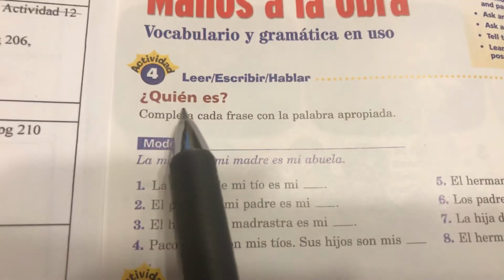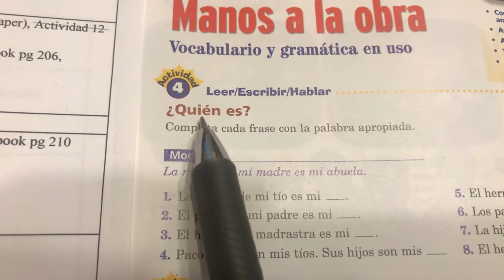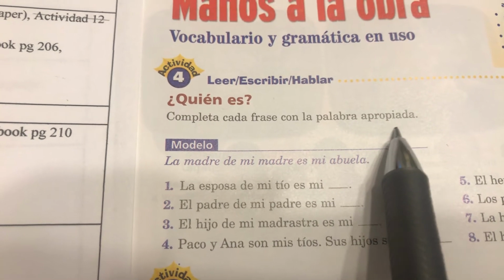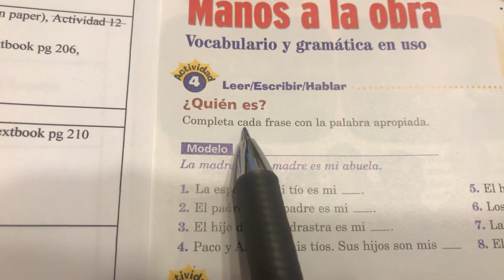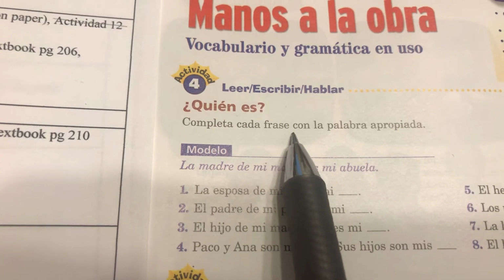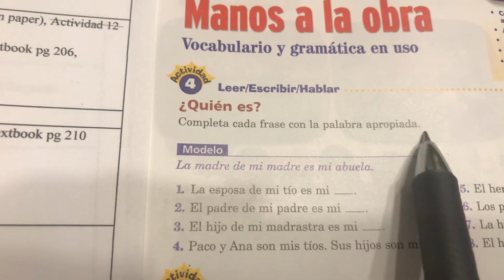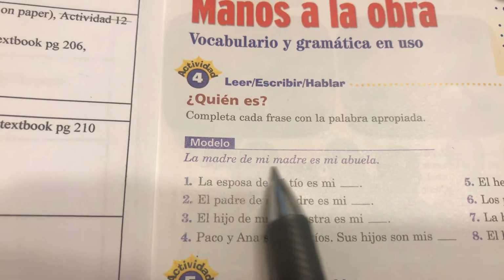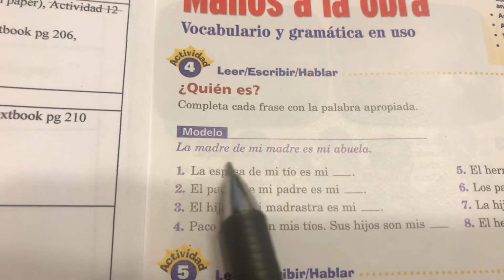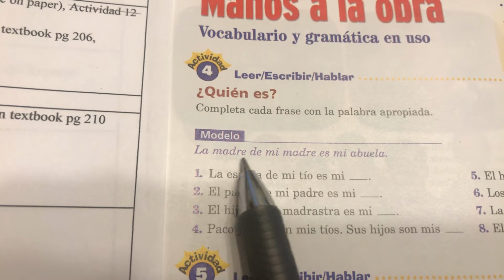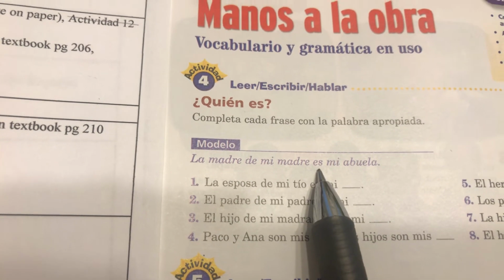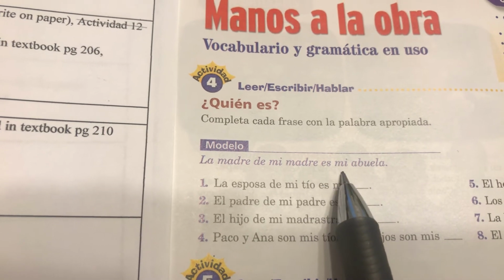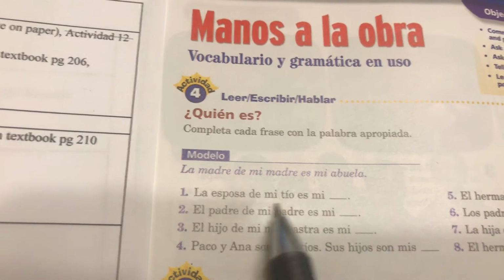Okay, so let's look at activity 4, and it's asking, ¿Quién es? Who is it? Completa cada frase con la palabra apropiada. What does this mean? Complete each phrase or sentence with the appropriate word. We're just going to be filling in these blanks. Here's an example. They filled in this word right here. La madre de mi madre es mi abuela. The mother of my mother is my grandmother. That's basically what you have to do here, just fill these in.